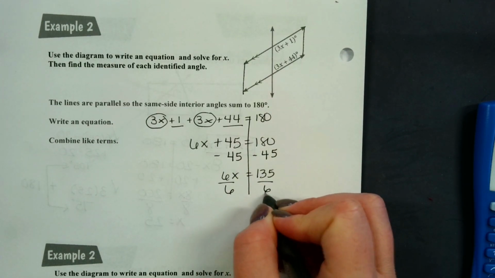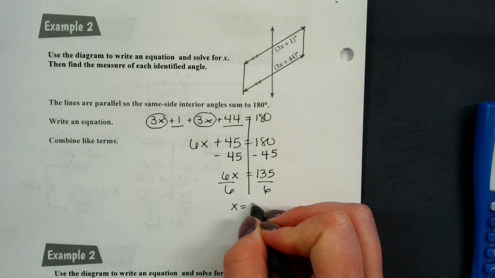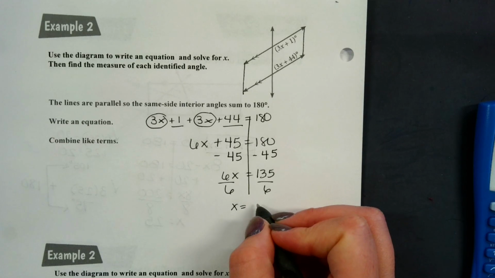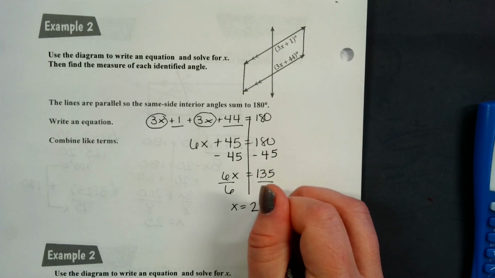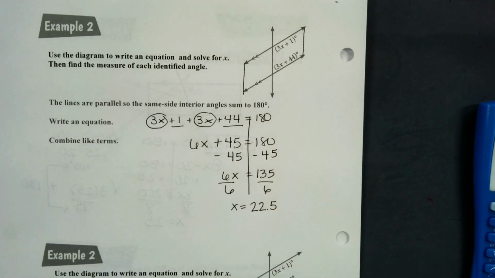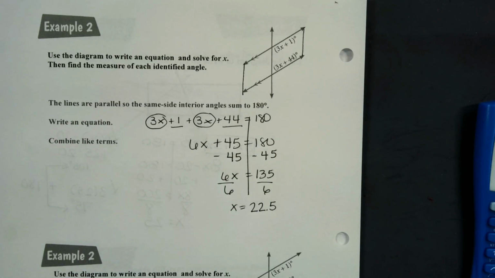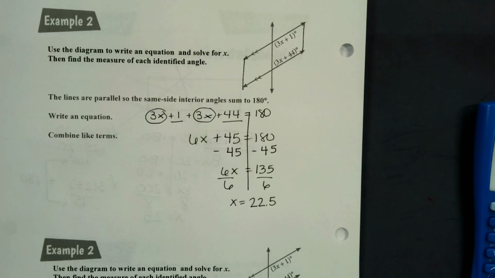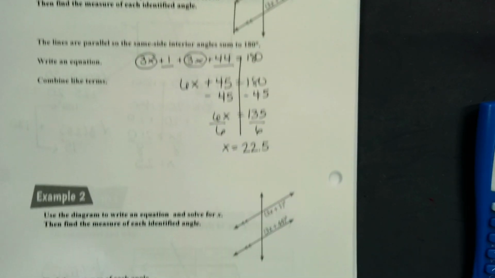And I'm going to divide. I get x equals, should be like 22 and a half. I will give you decimals. I won't give you those repeated ones like we had on that one. I won't do that. That's mean. Okay, now, I left space down at the bottom so we don't try to scrunch it all up here.